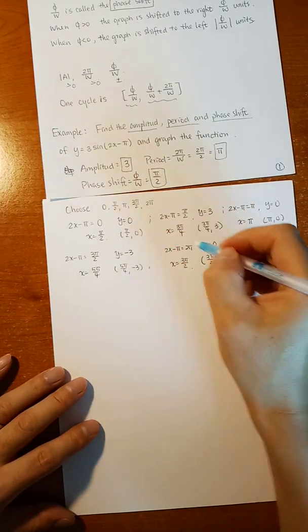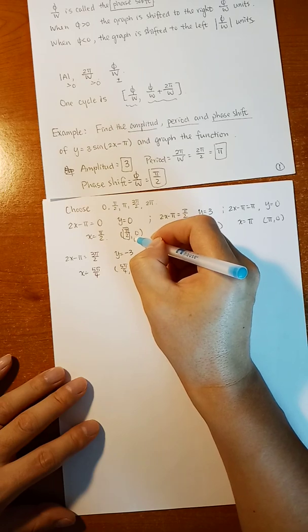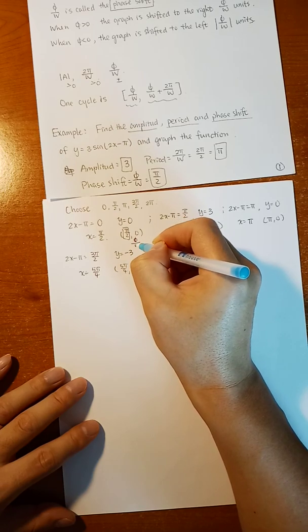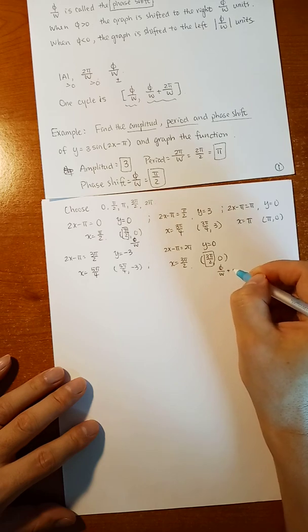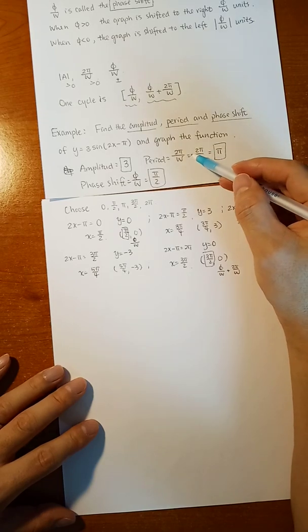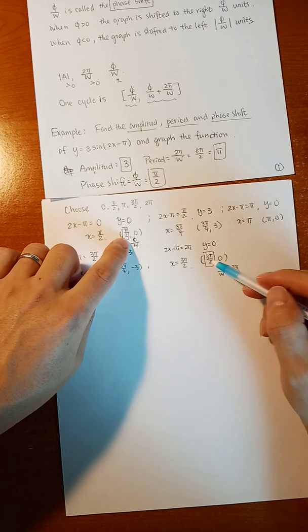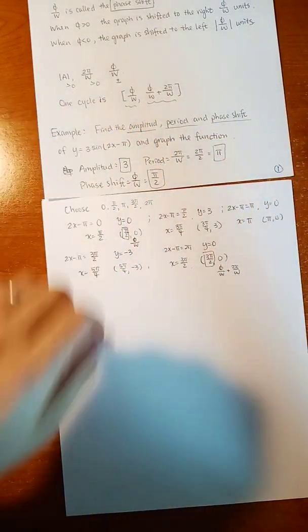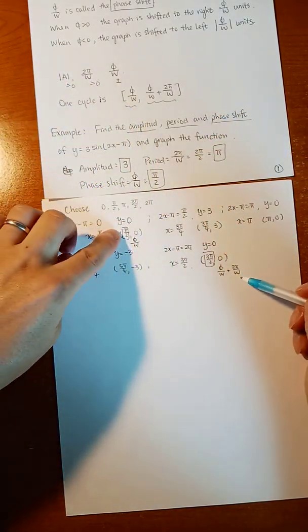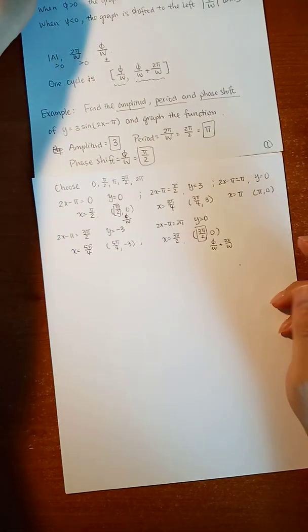And this 3 pi over 2 is exactly phi over w plus 2 pi over w. You check here. 2 pi over w is pi. Phi over w is pi over 2. The sum is 3 pi over 2. So this is exactly one cycle. But actually, you can determine those two values from this 5 key point method.